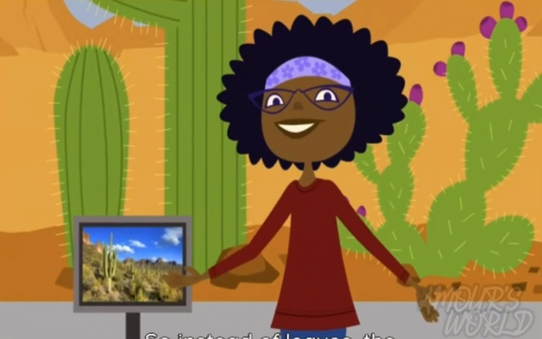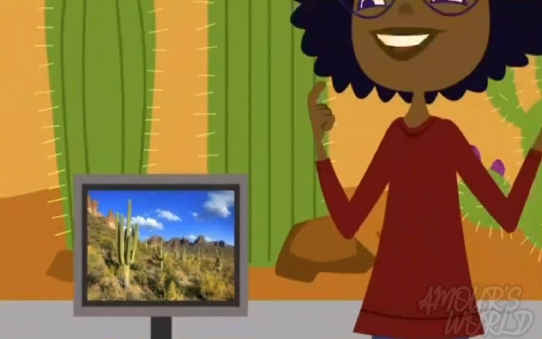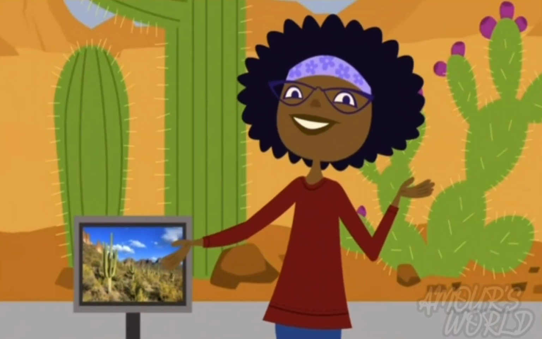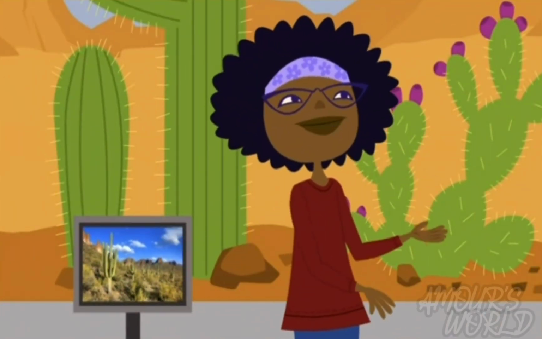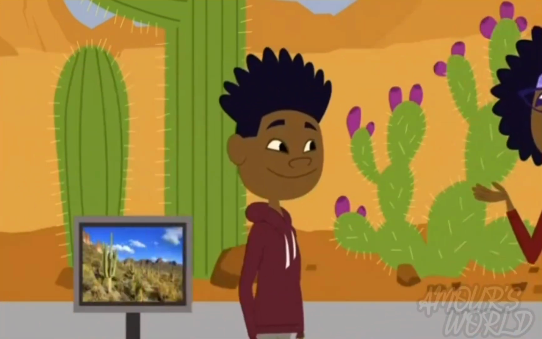Exactly. So instead of leaves, the cactus has a tough skin that keeps the water inside. It also has these sharp spines to keep animals from chewing holes in its skin. All of these things help the cactus stay alive in the desert. But if you think that's interesting, wait till you see this.